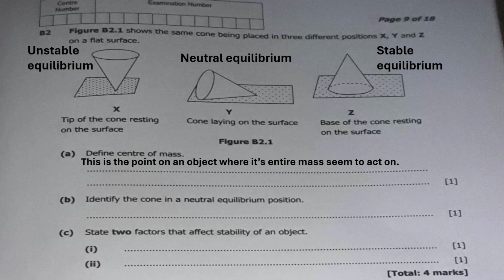Then we come to question B. Question B says, identify the cone in the neutral equilibrium position. We have already stated the cones here: X, Y, and Z. And which one is in neutral? As we have discovered in our preamble, Y is in neutral equilibrium or stability. So our answer for B is Y. The cone Y, or the position Y, is in neutral equilibrium.